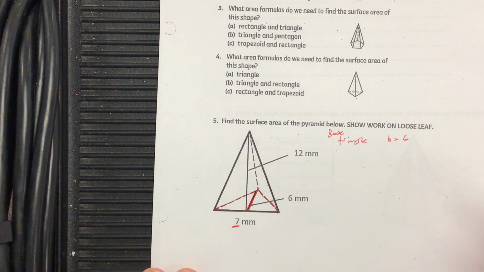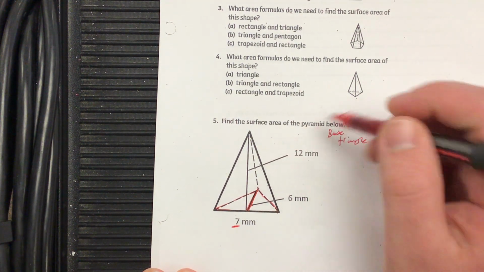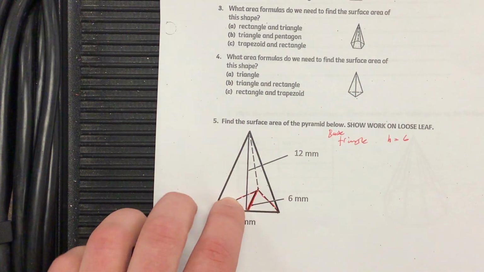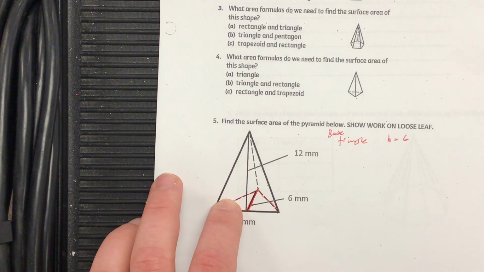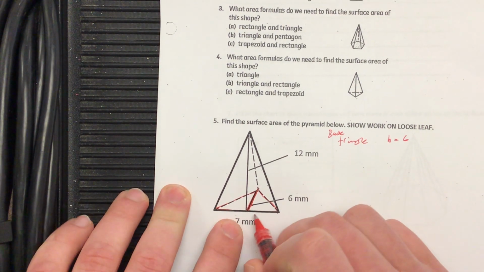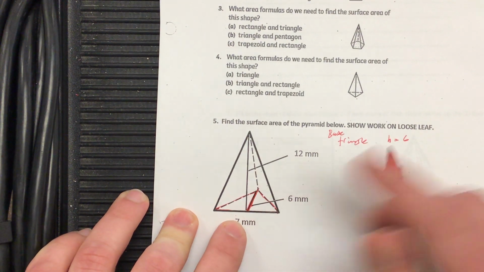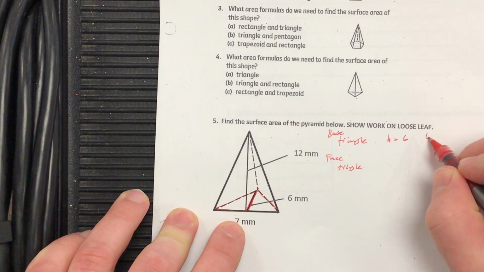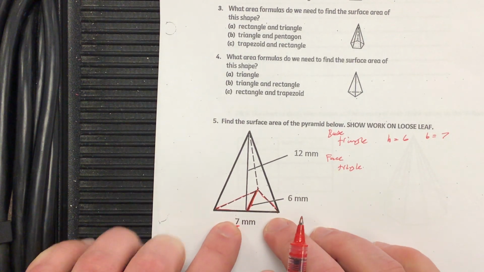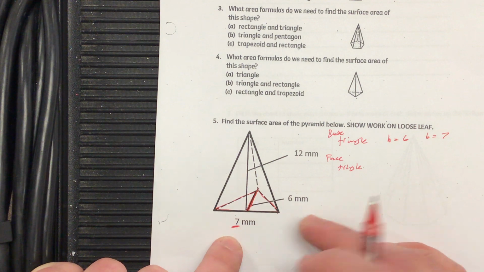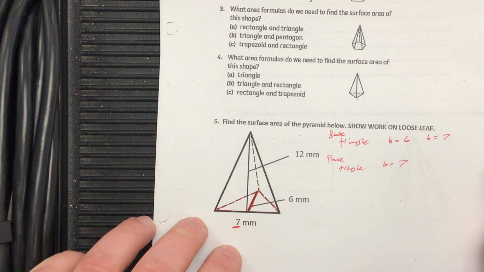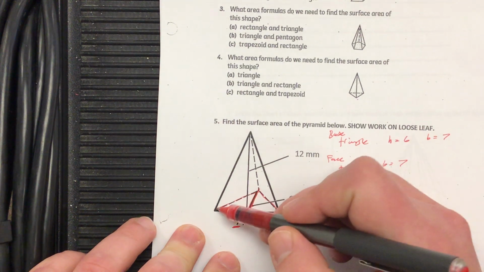All right, now we have 3 more triangles, our face triangles. What's the base of those triangles going to be? 7. And what's the height of those triangles going to be? Oh, wait, no, 12.